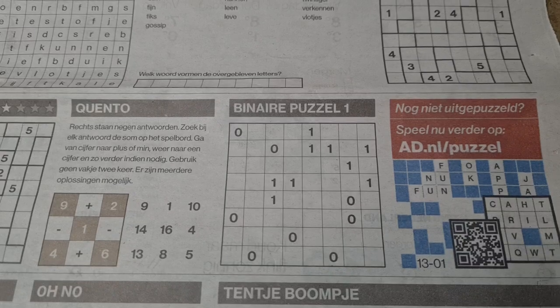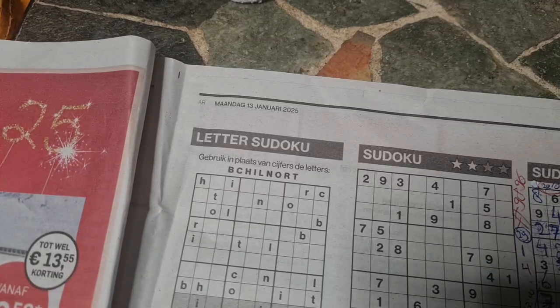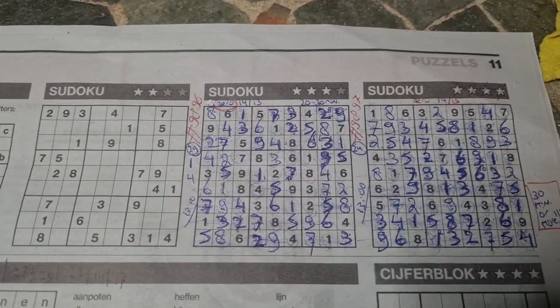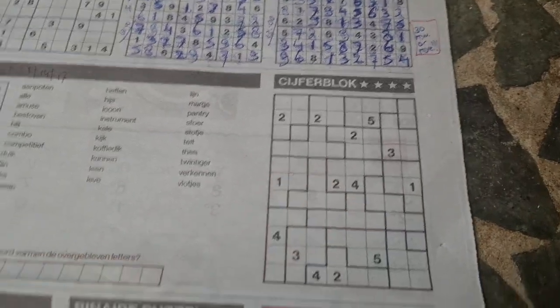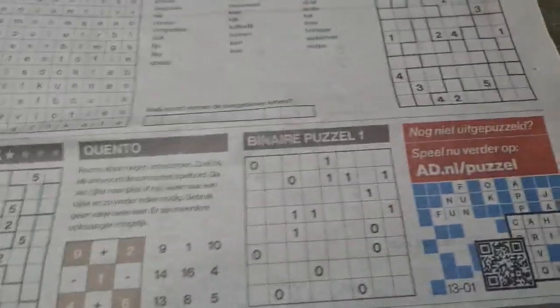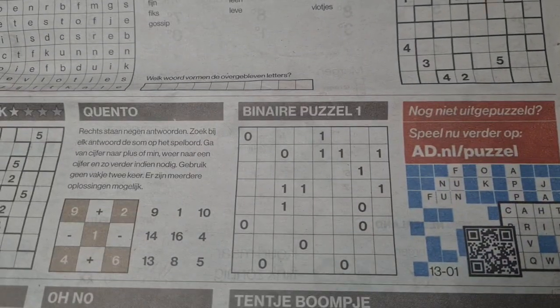The third puzzle in this additional of today's newspaper on Monday, January the 13th, 2025. And I've already solved two puzzles, the 3 stars and the 4 star Sudoku. So 2 puzzles are left. The Jigsaw Sudoku with 4 stars and the binary. Yes, it's binary time. Well, I've made a mistake with the numbering.